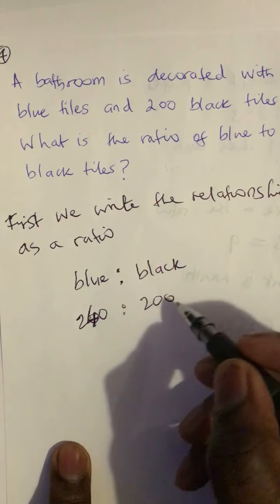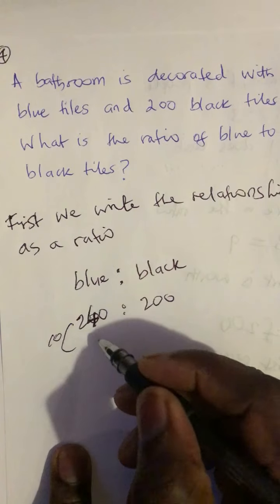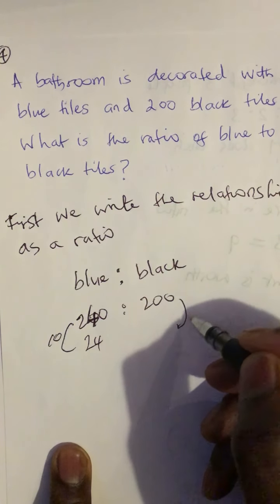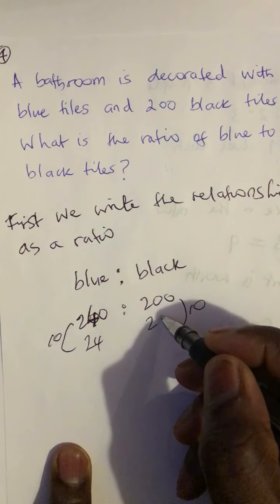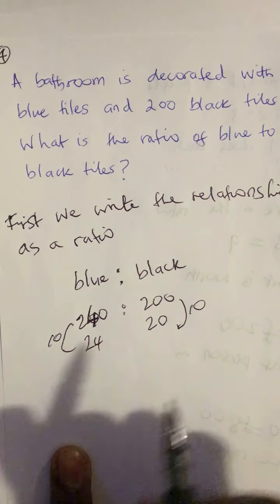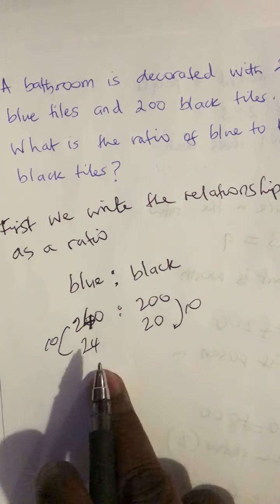So here we can divide this by 10 to give us 24. I divide this value 200 by 10 to give us 20. We'll try to break down this value to the simplest form. This one can still be divisible.